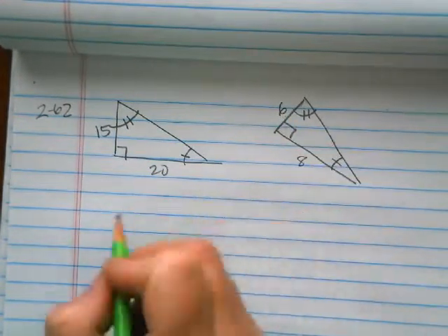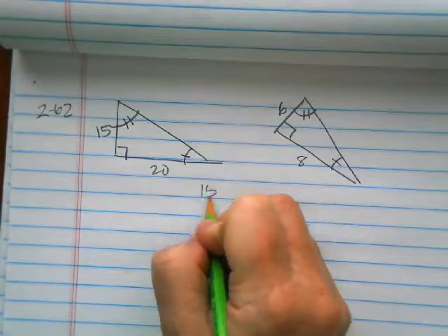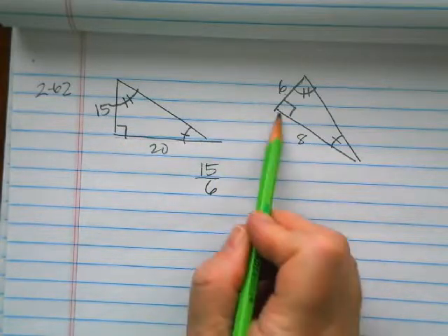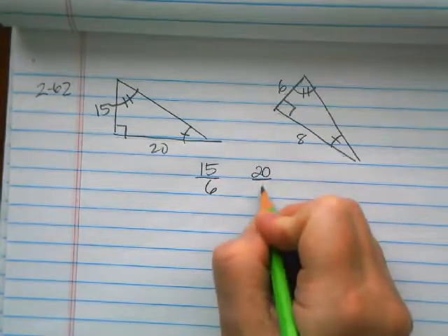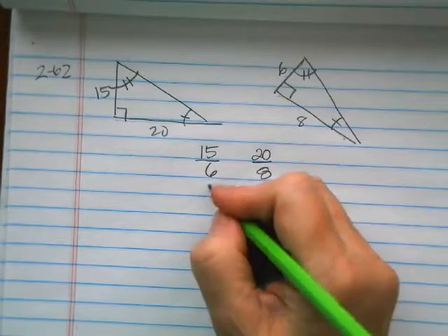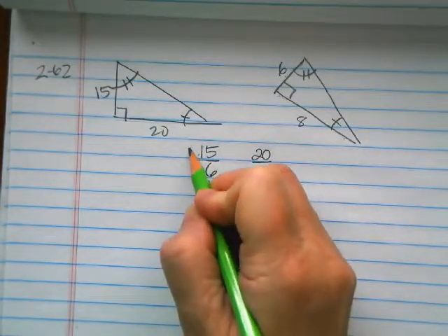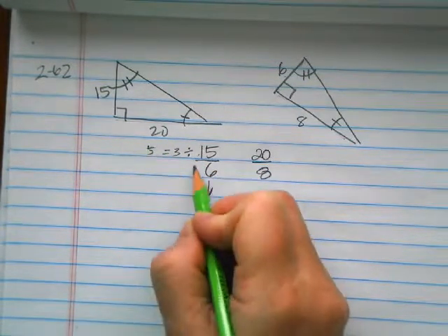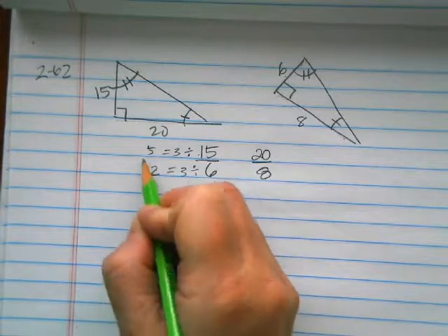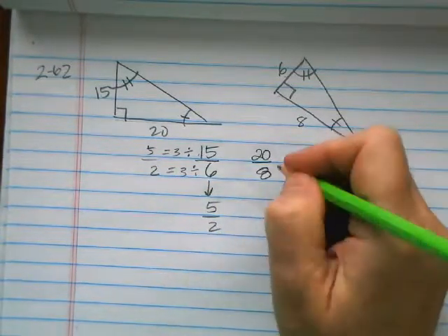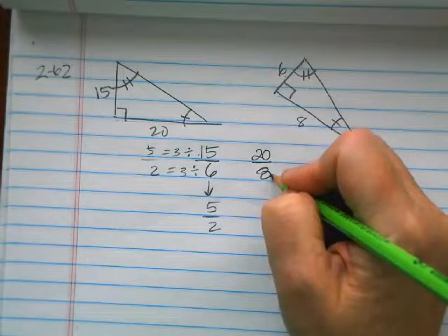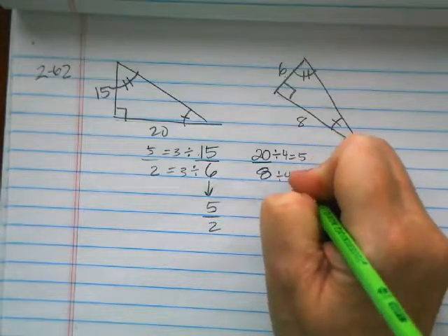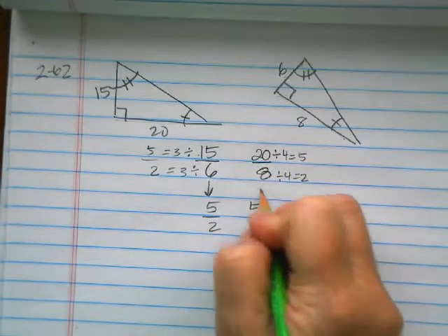So I'm going to put 15 over 6, and then 20 would overlap with 8. And if they're similar, they should reduce to the same amount. So 15 over 6, 15 divided by 3 is 5. 6 divided by 3 is 2. So that reduces to 5 over 2. And 20 and 8 are divisible by 4. 20 divided by 4 is 5. 8 divided by 4 is 2. So that also reduces to 5 over 2.